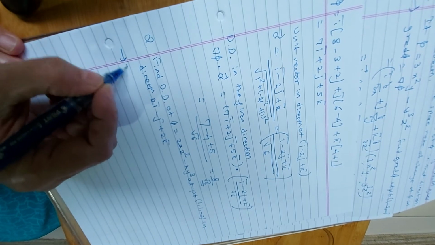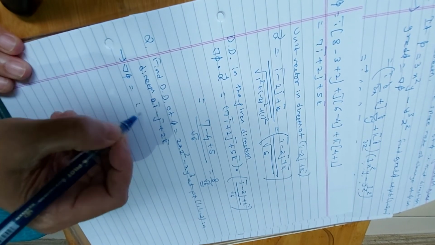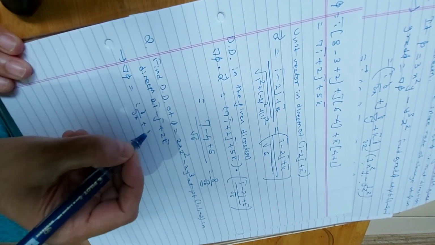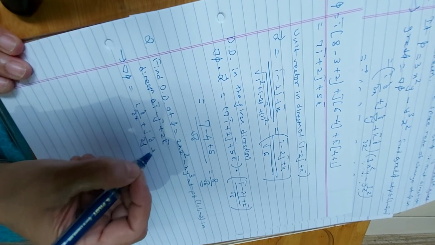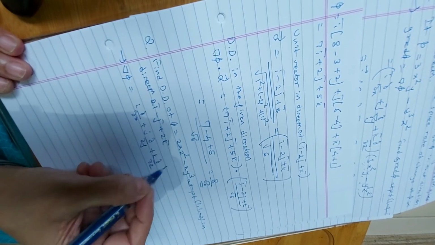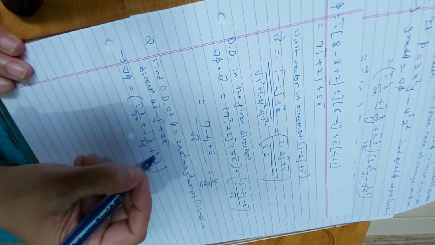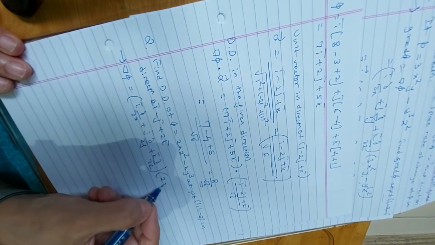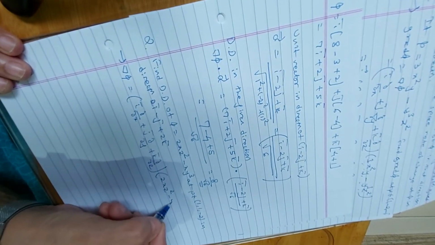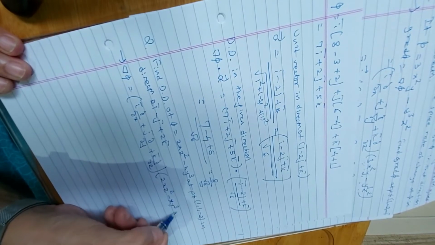The first job is what? Del phi. What is the formula? i dabba by dabba x plus j dabba by dabba y plus k dabba by dabba z into phi. Phi is 2xz square minus xy cube.